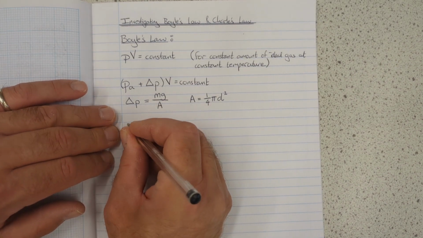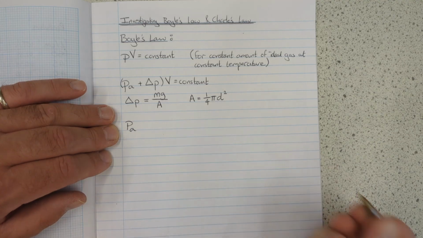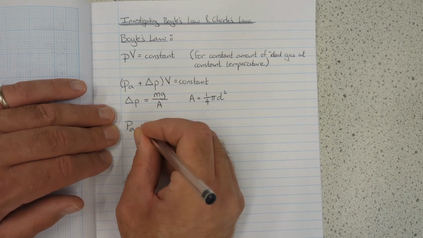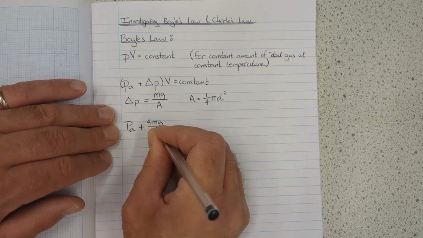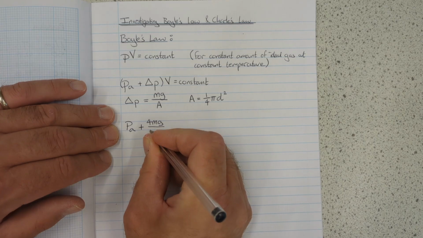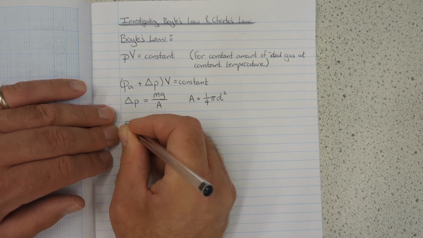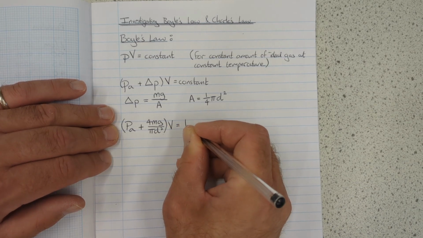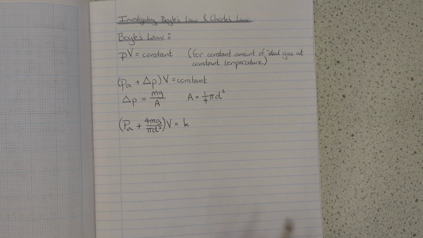So our full equation becomes the air pressure, atmospheric pressure, which should be some sort of constant throughout the experiment, hopefully, if we do the experiment quickly enough, plus 4 times mg divided by pi d squared, all multiplied by V, is going to equal some constant. I'm just going to call it k today. That's going to be our equation.